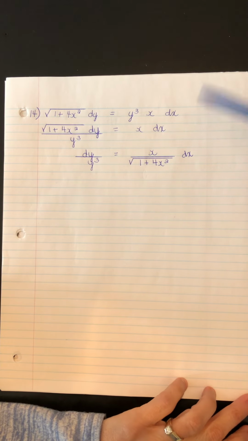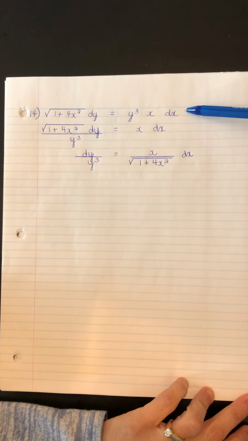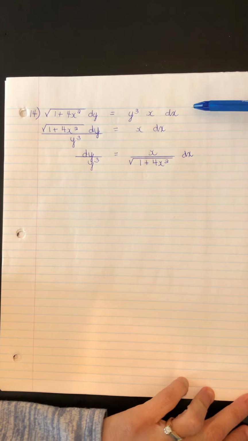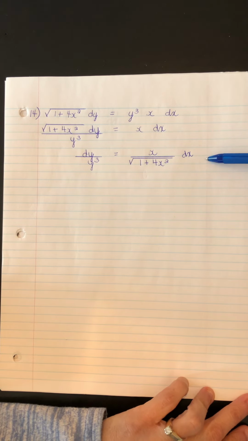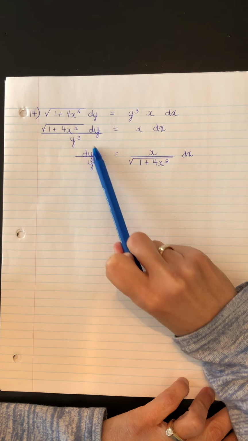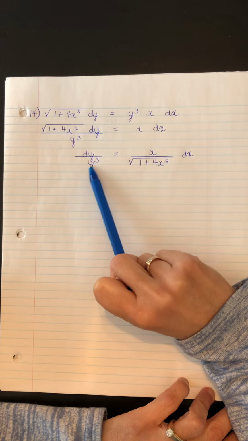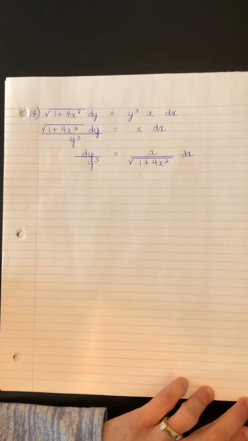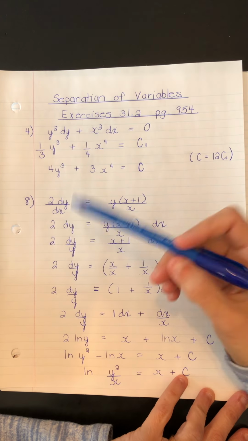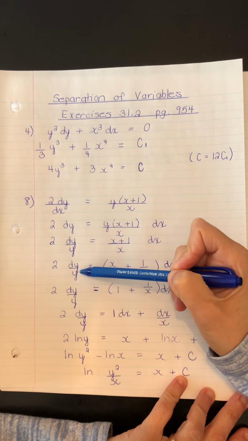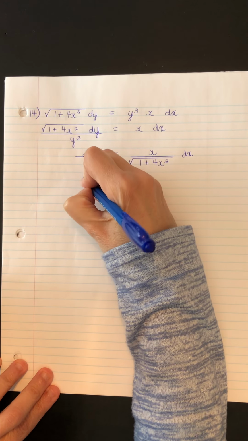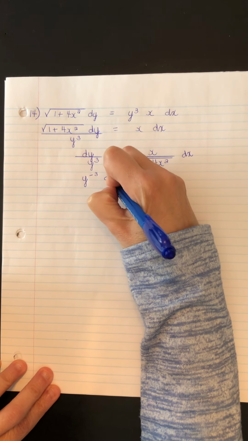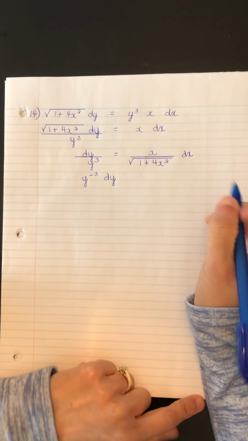Now, I did that in 2 steps. It's also possible to go directly from this step to this step by dividing by y cubed and the radical all in the same step. Okay, now we cannot integrate this with y cubed in the denominator. The only time you leave the variable in the denominator is when the exponent is 1, right? Because that's when it'll be logarithmic form like this. But here it's imperative that we make this y to the negative 3 dy in order to integrate it properly.